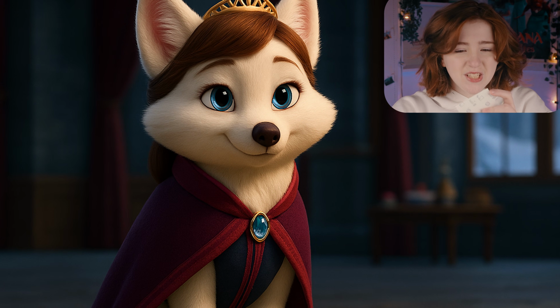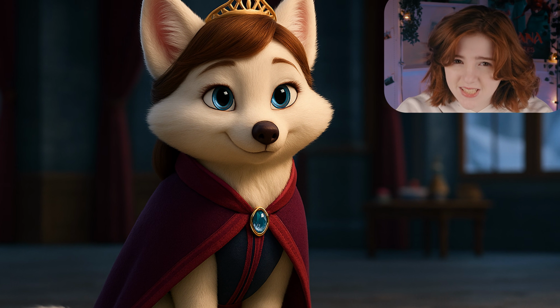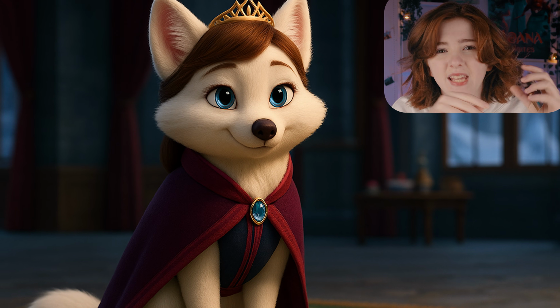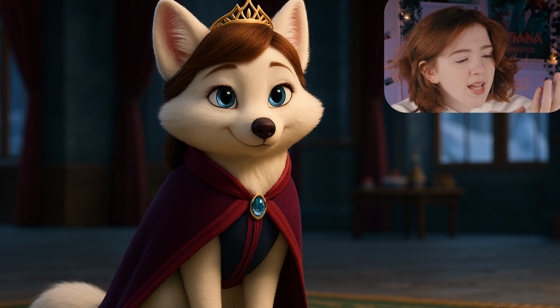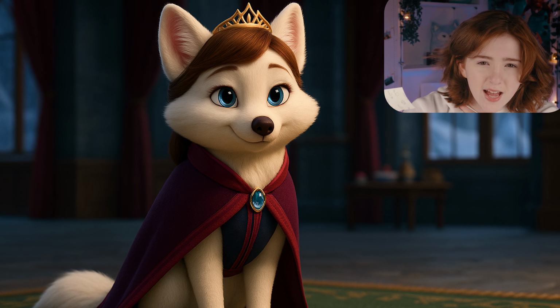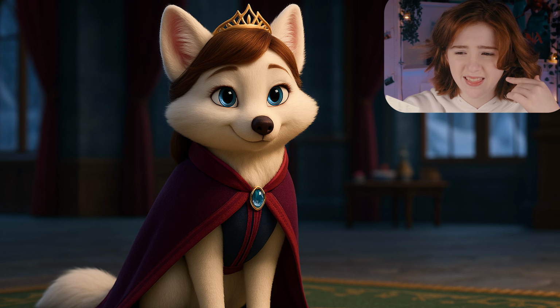Okay, so Queen Aduna as a fox, an Arctic fox, is honestly adorable. I was not expecting it, but it's really accurate. She's in her castle, it's nighttime, she has her little cape and her hair and her crown. It's really cute and I love it. Let's watch the short film. I'm excited about this one.